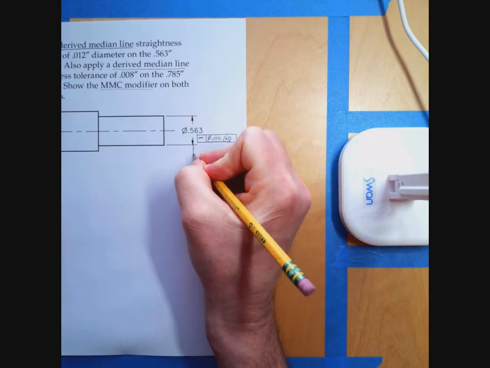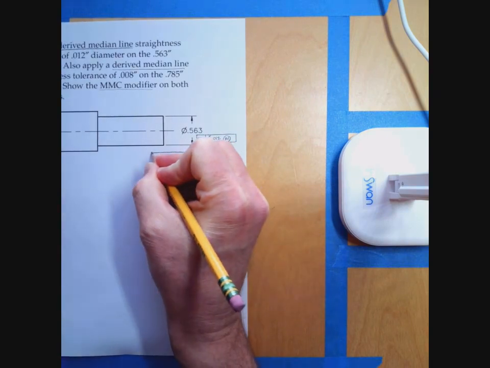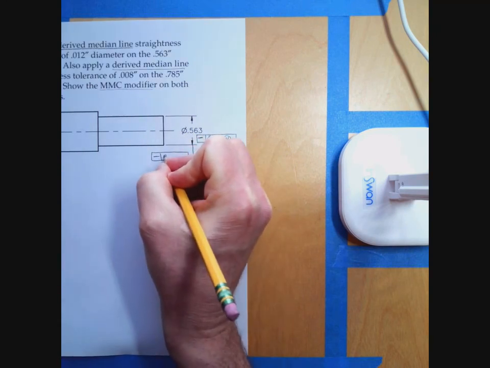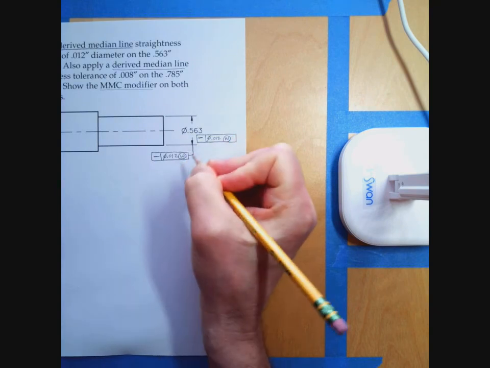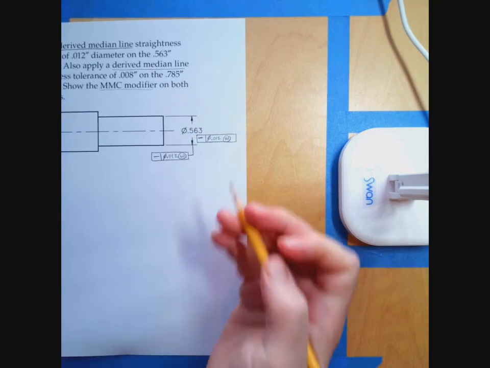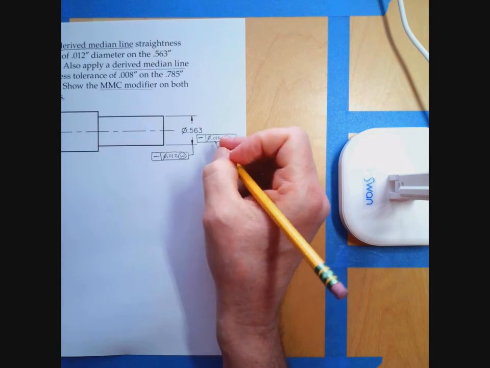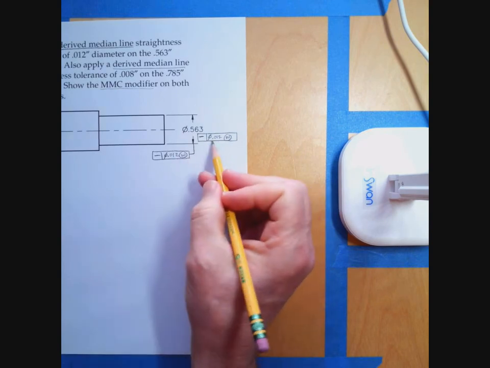Alternately, we could extend the dimension line here and use the same feature control frame. Straightness, diameter 0.012 at maximum material condition. Notice, by the way, I'm not putting the little double quotes here to signify inches. That's completely not necessary. So there we have the first part.